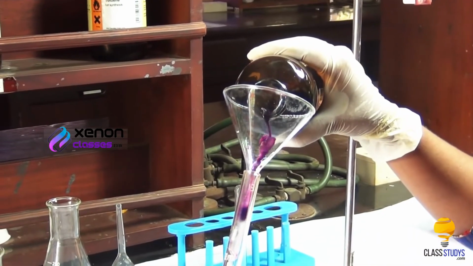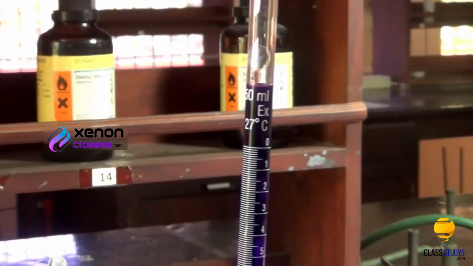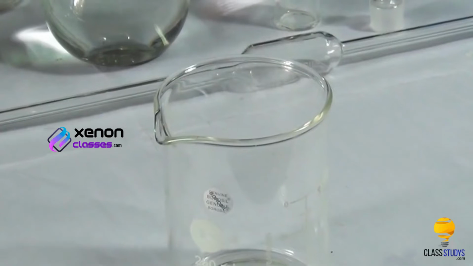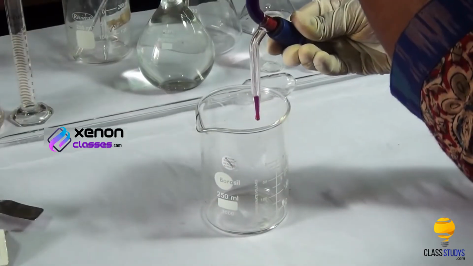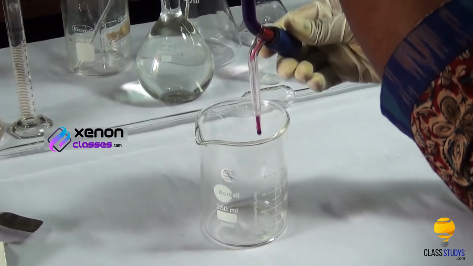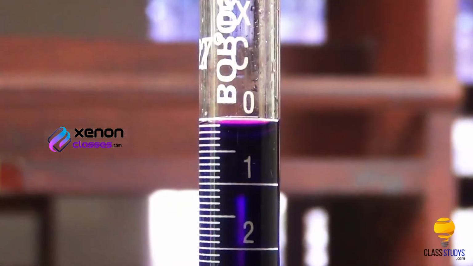Use the funnel to fill the burette with potassium permanganate solution to just above the 0 mark. Place a beaker below the burette and slowly open the stop cork so that the potassium permanganate flows into the beaker. Then set the initial burette reading as 0.